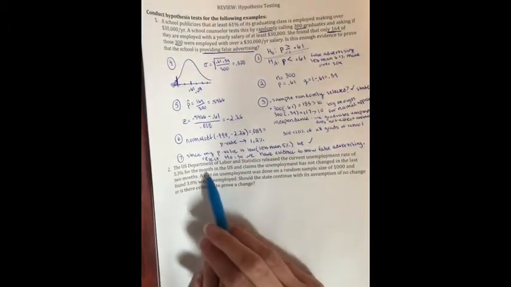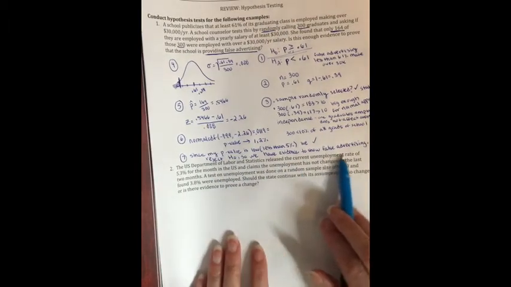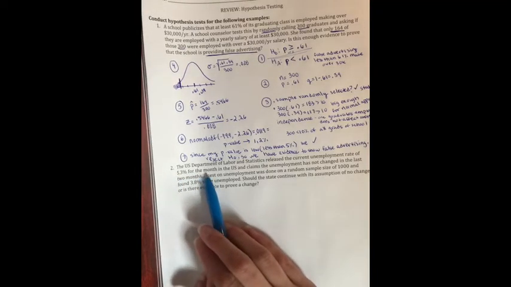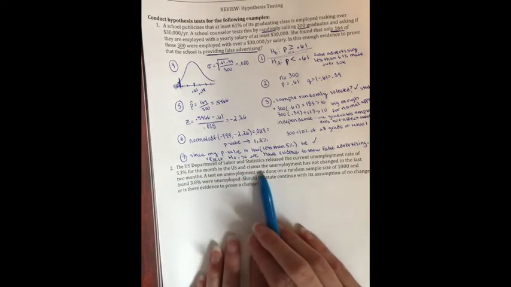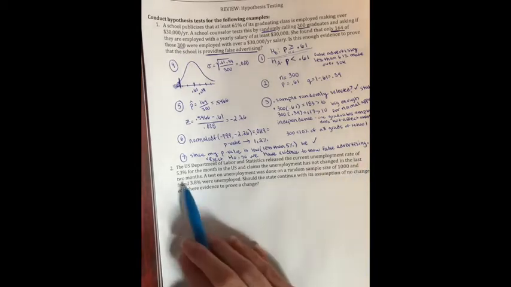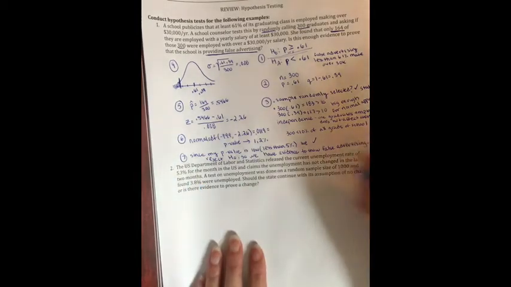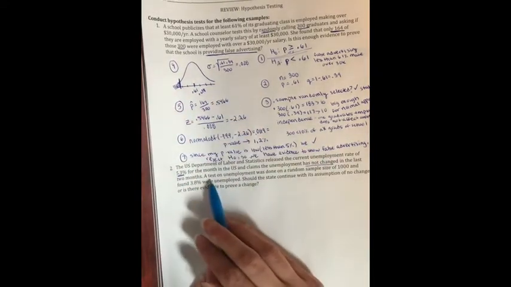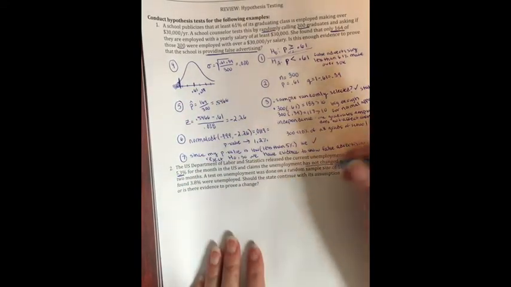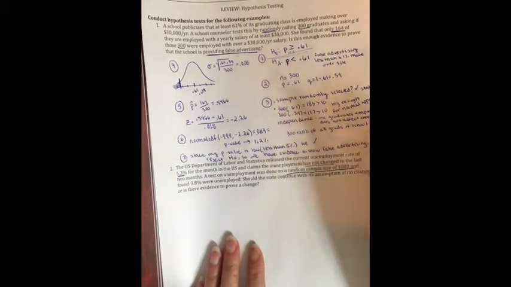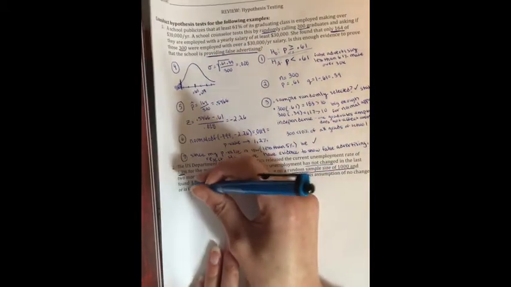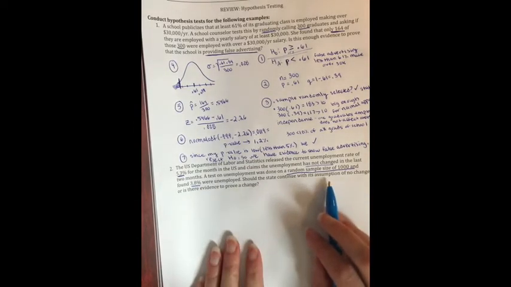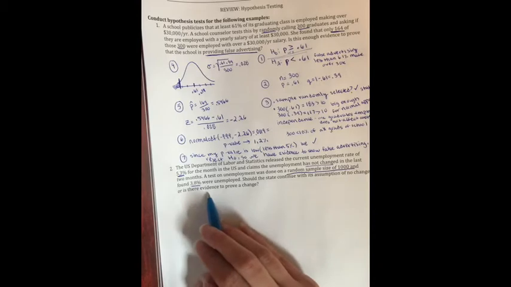The U.S. Department of Labor and Statistics released the current unemployment rate of 5.3% for the month in the U.S. and claims the unemployment has not changed in the last 2 months. So they're saying it has not changed. A test on unemployment was done on a random sample size of 1,000 and found 3.8% were unemployed. Should the state continue with its assumption of no change, or is there evidence to prove a change?